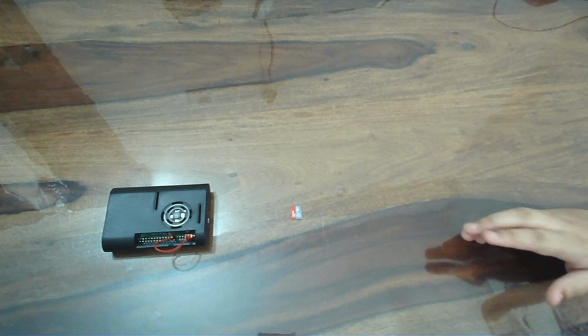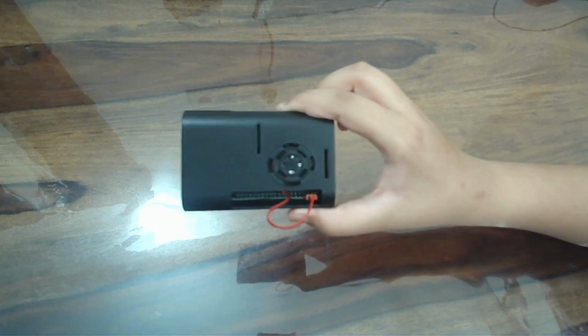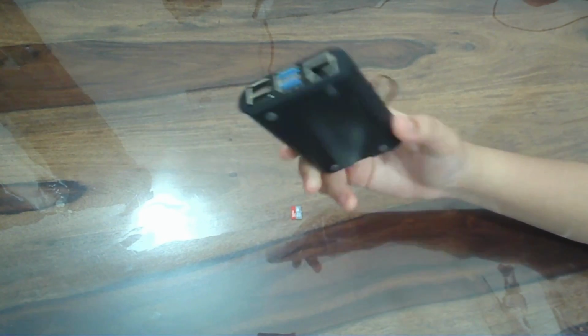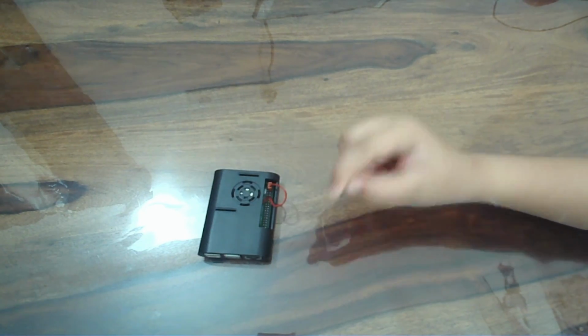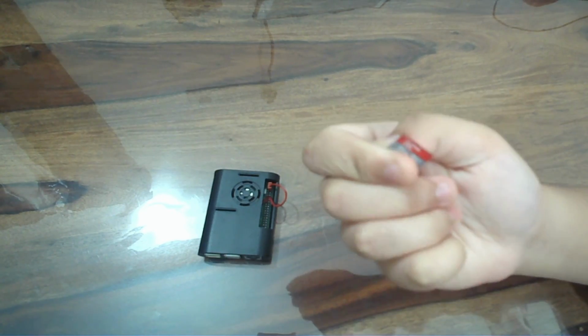In this video we are going to be doing a headless install of Raspberry Pi OS on this Raspberry Pi 4, as you can see. And then I've got a 32GB micro SD card of SanDisk, and so now let's get started.